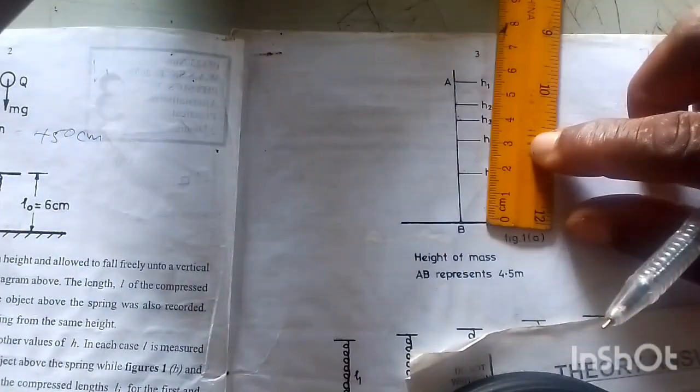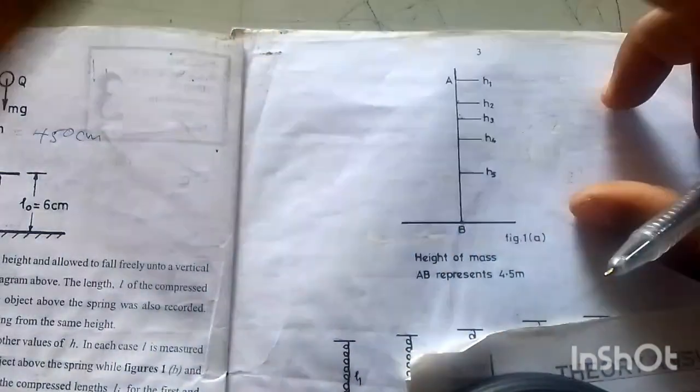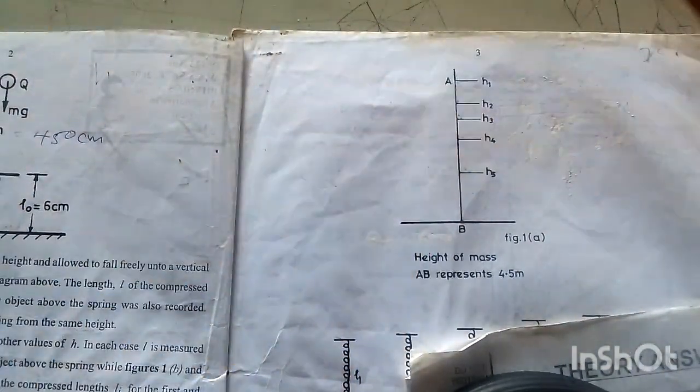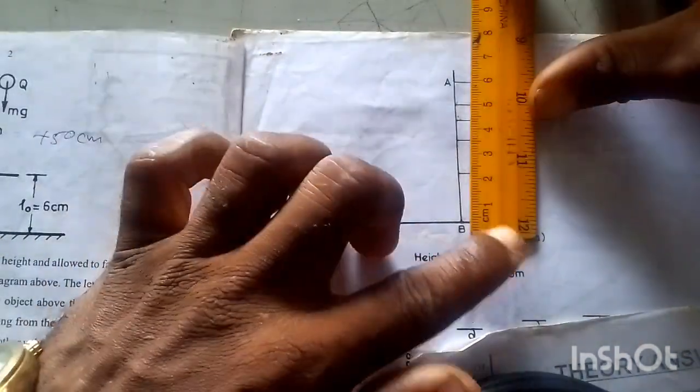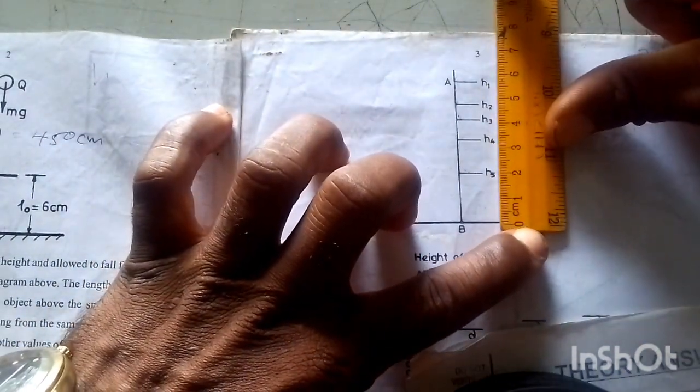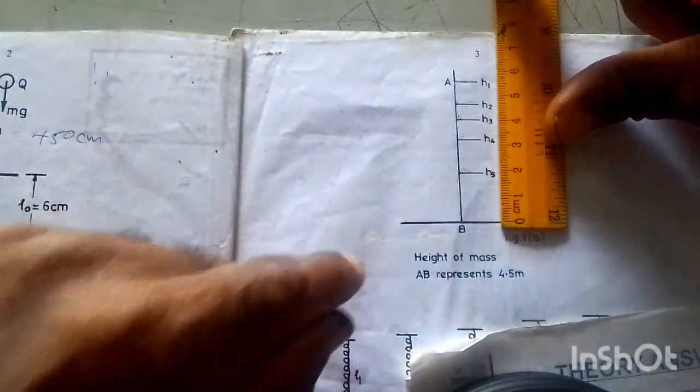H1 we measure from here to here. Make sure you are placing your ruler very well.